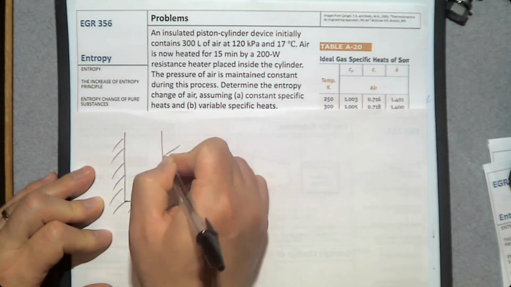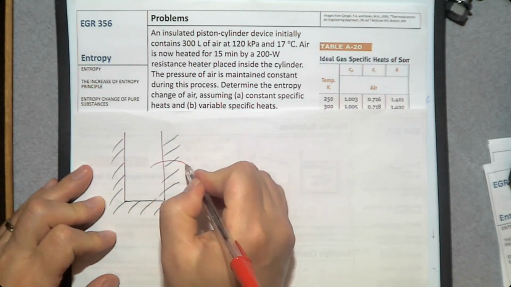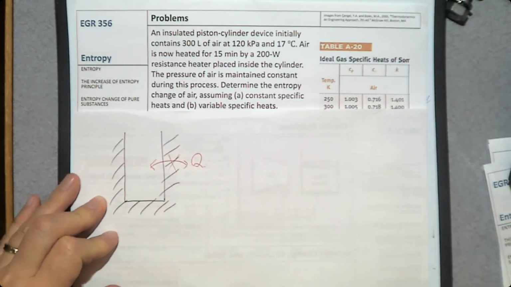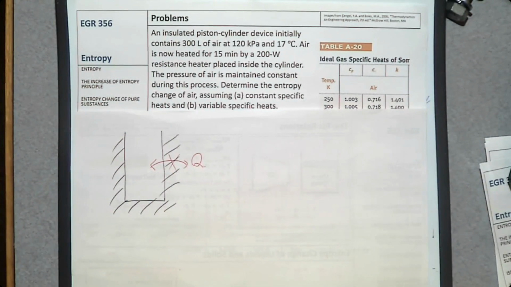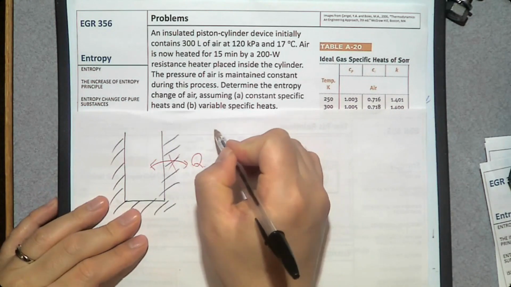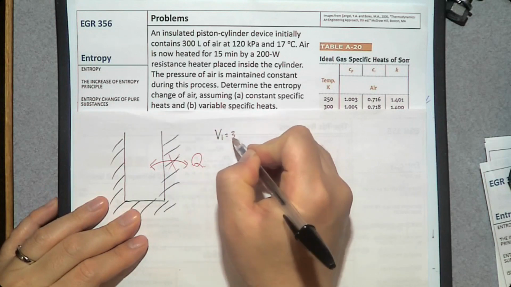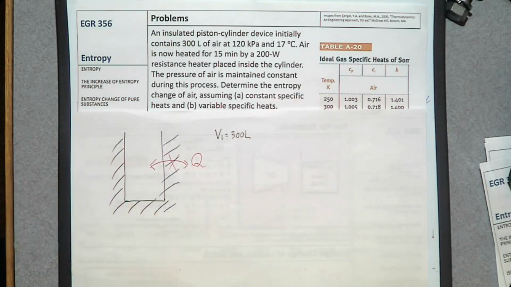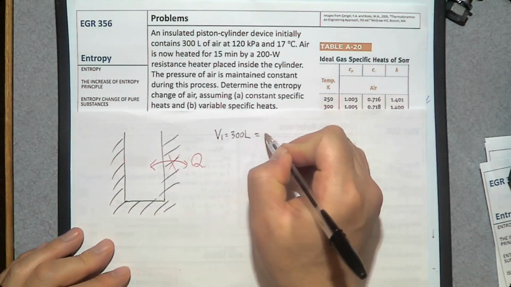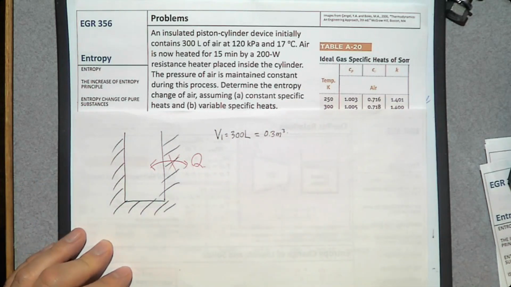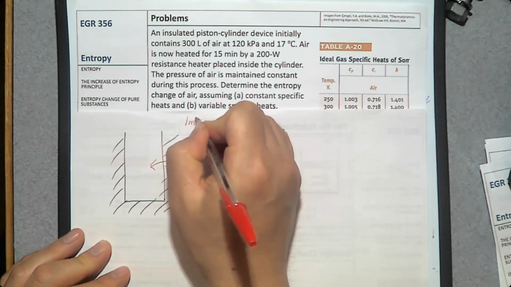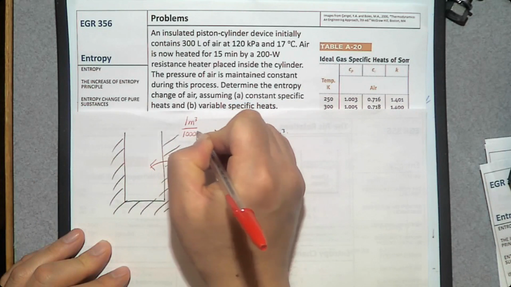Insulated means there is no heat transfer Q, so we neglect Q. It contains 300 liters of air, so that is the initial volume, V1 is 300 liters. By the way, 1 cubic meter is 1,000 liters, so this is 0.3 cubic meters. Just for your information, 1 cubic meter is 1,000 liters. Okay.